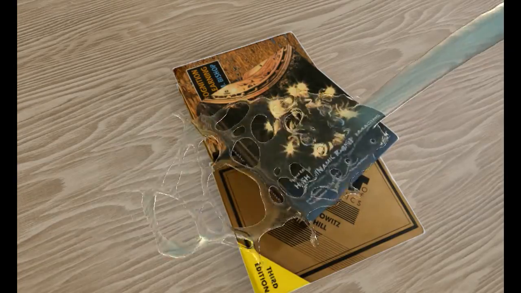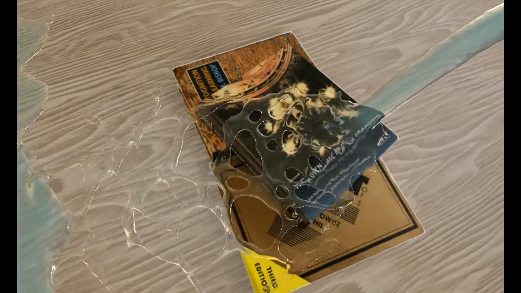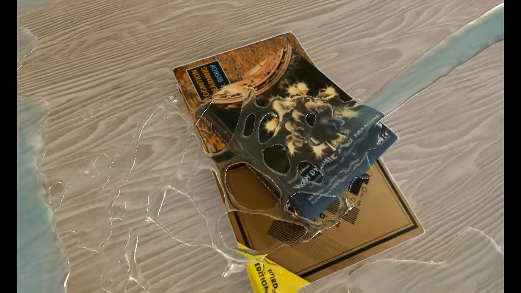A swift current of water crashes against a stack of books, sending splashes everywhere and creating a beautiful display of shapes.